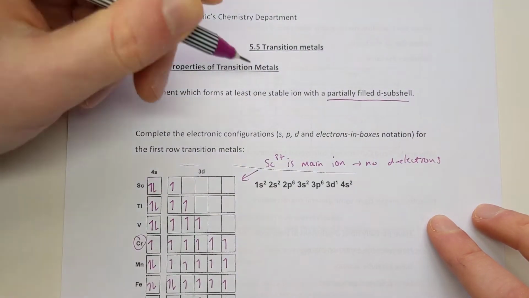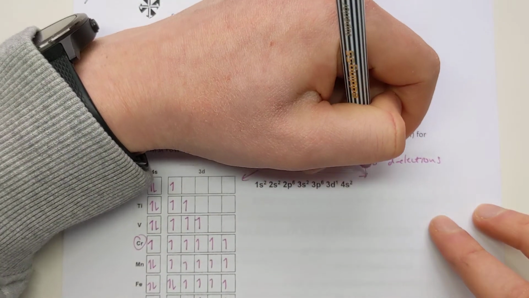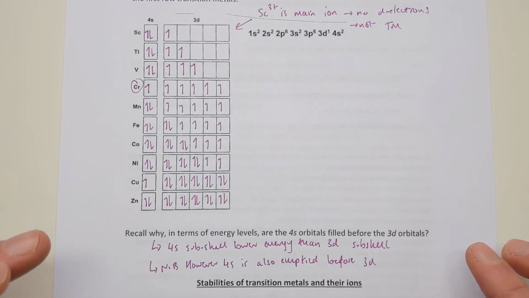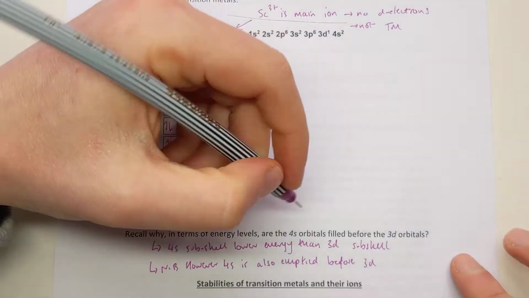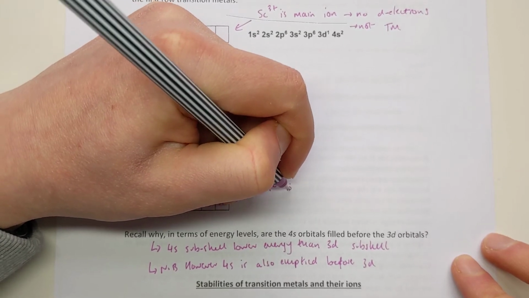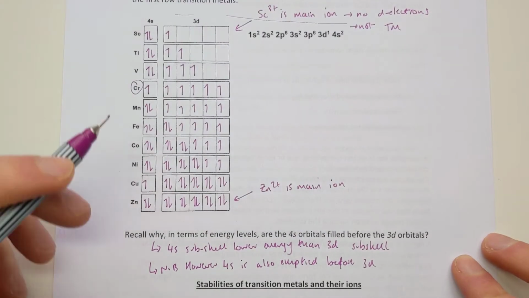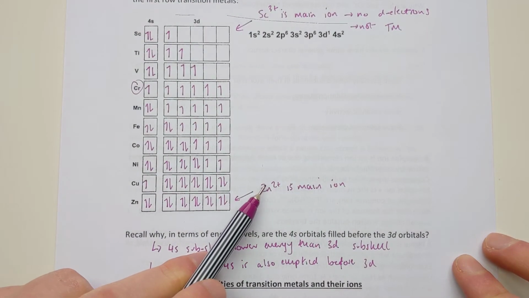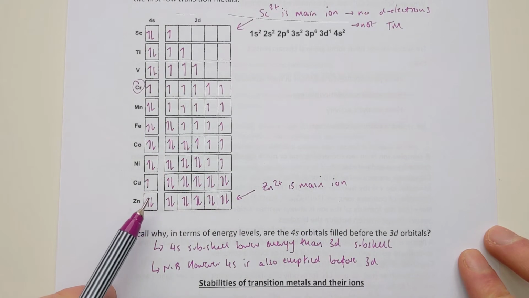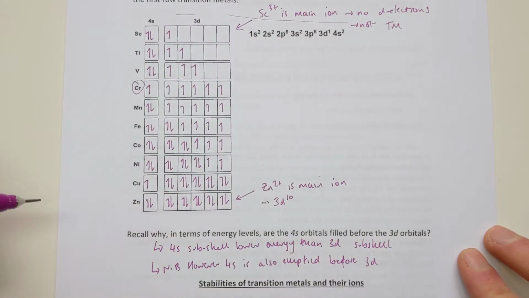Therefore, technically speaking, because this is the only main stable ion of scandium, scandium is actually not a transition metal. Similarly with zinc, something you don't know off the top of your head but is true, the main zinc ion that's stable is zinc 2+. If I'm getting zinc 2+, I have to remove 2 electrons. The 2 electrons I remove according to my rules have to be the 4s electrons. That will leave you with 3d10 as a configuration.